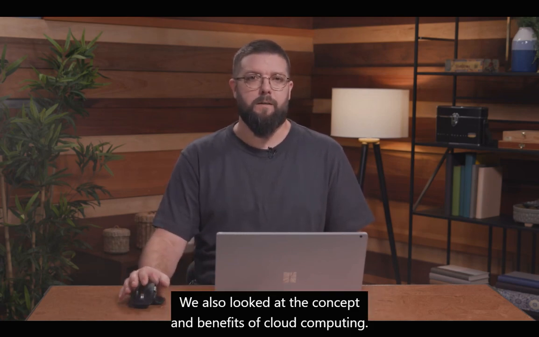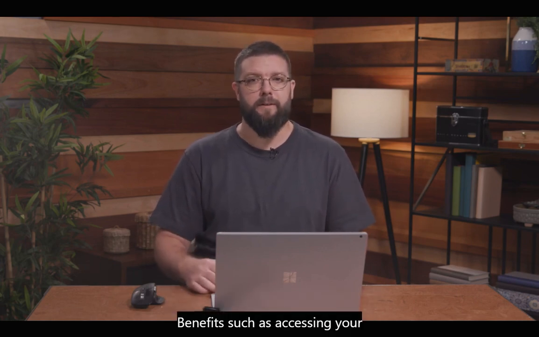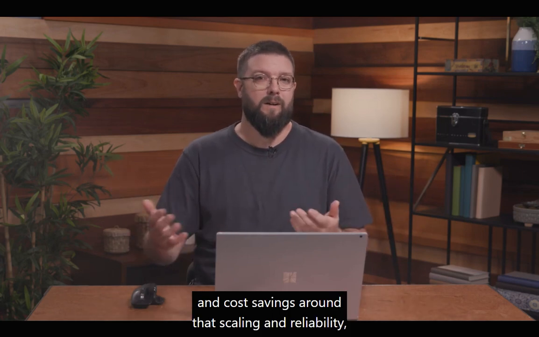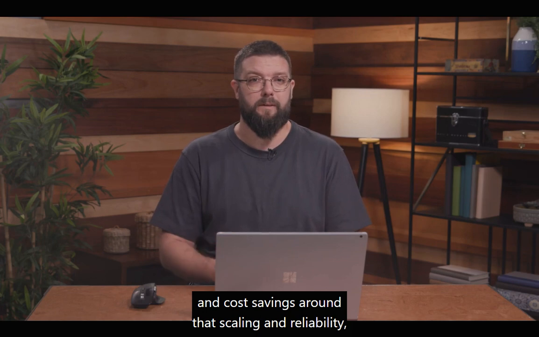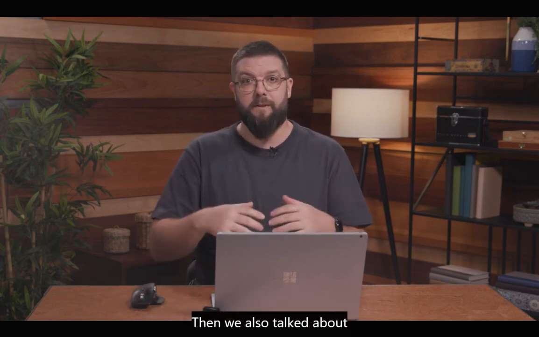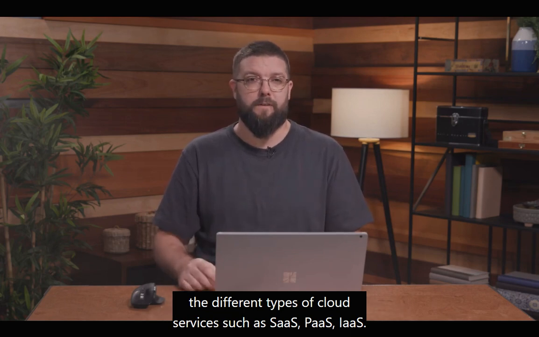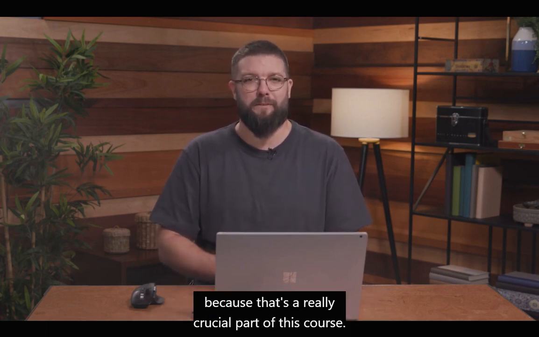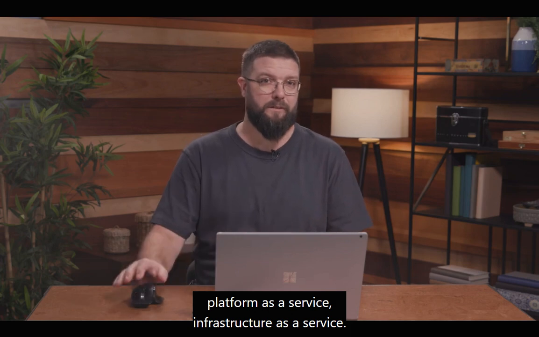We also looked at the concept and benefits of cloud computing. So benefits such as accessing your data and services from anywhere, and then the possibility of scaling and cost savings around that scaling and reliability, as well as the security all up of these cloud services. Then we also talked about the different types of cloud services, such as SaaS, PaaS, IaaS. At this point, I really hope you're able to understand what each of those means, because that's a really crucial part of this course. So remember, software as a service, platform as a service, infrastructure as a service.